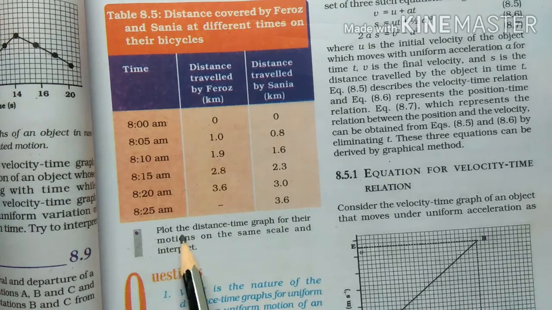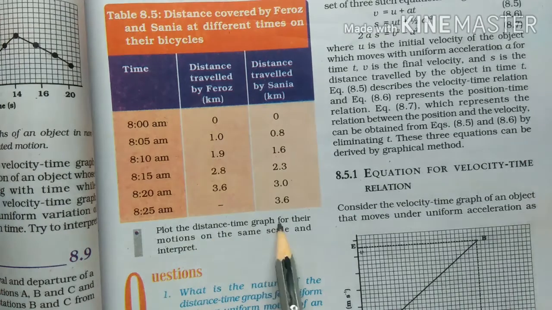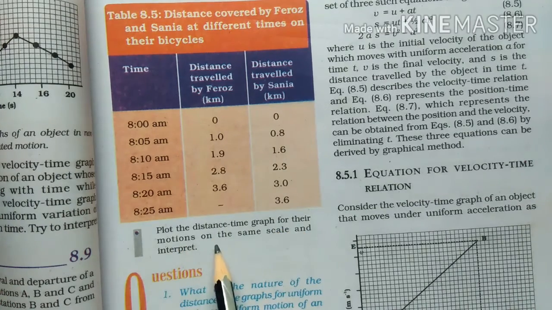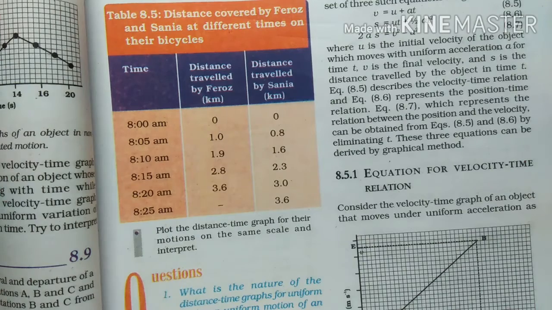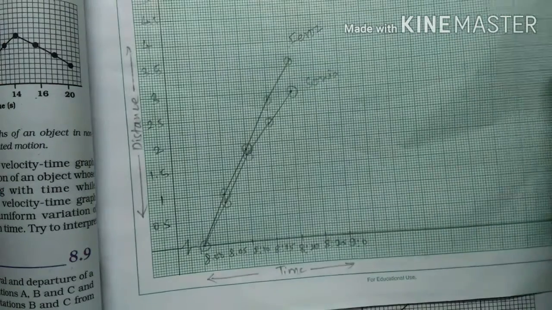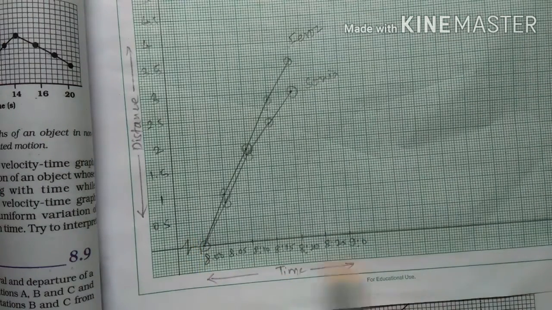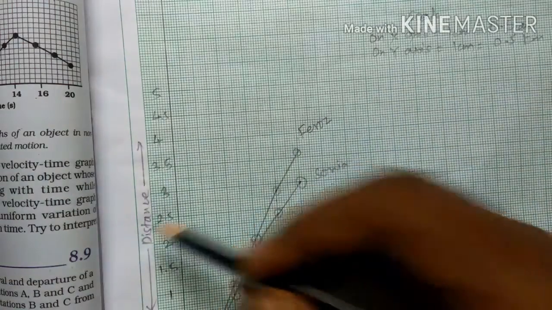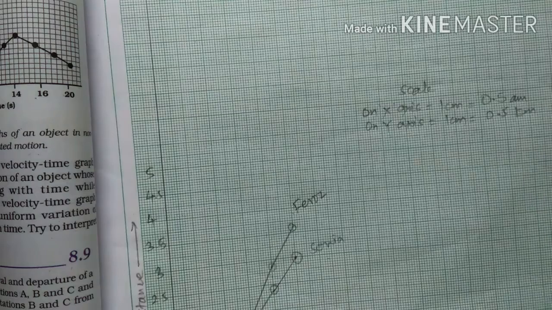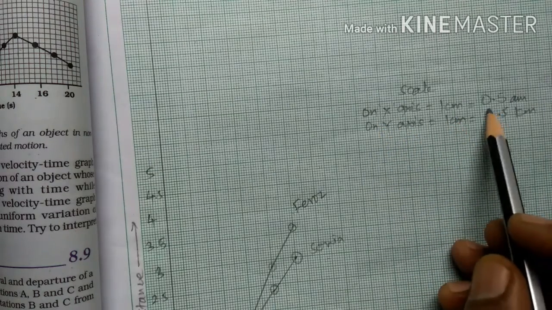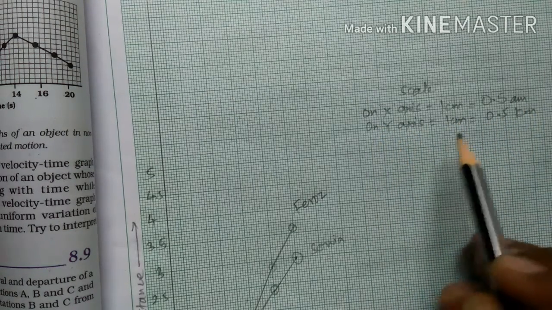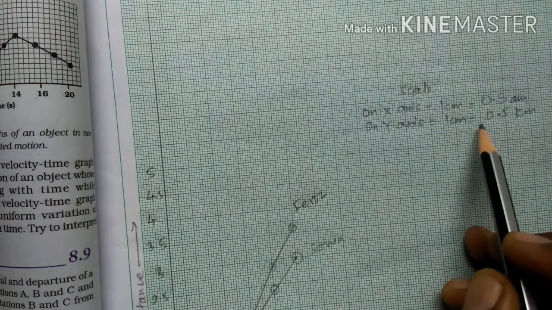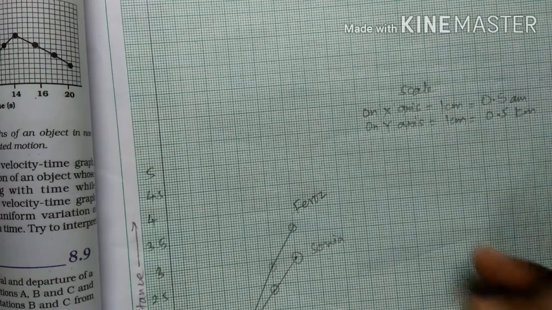Now the question is to plot the distance-time graph for their motions on the same scale and interval. Now here I have plotted it. See here, on the x-axis I have taken time, and on the y-axis I have taken distance, and the scale I have taken here: on the x-axis 1 centimeter is equal to 0.5 minute, and on the y-axis 1 centimeter is equal to 0.5 kilometer.